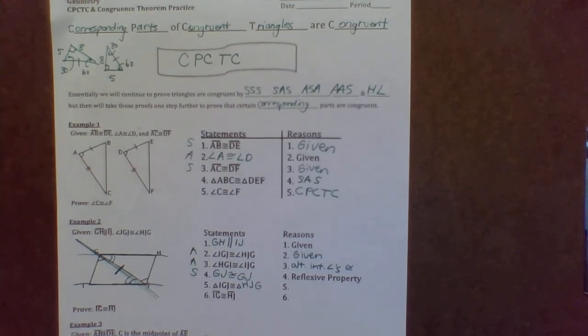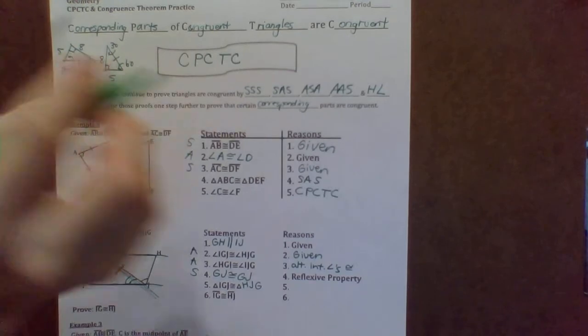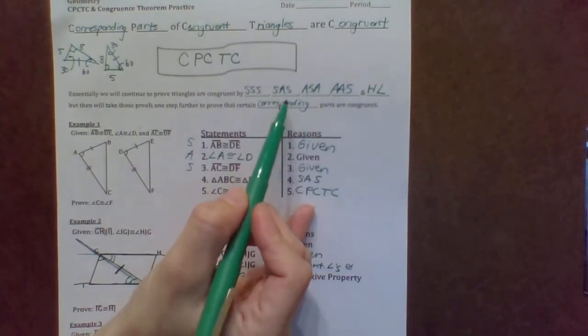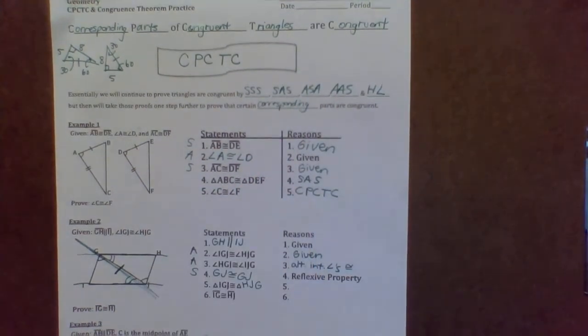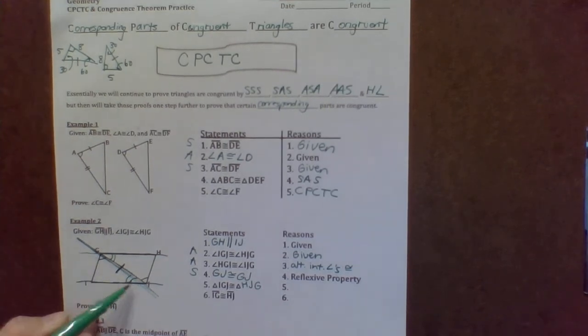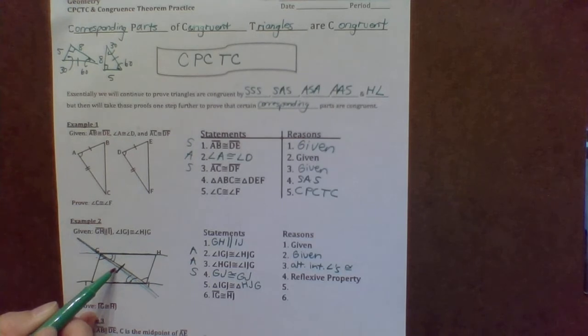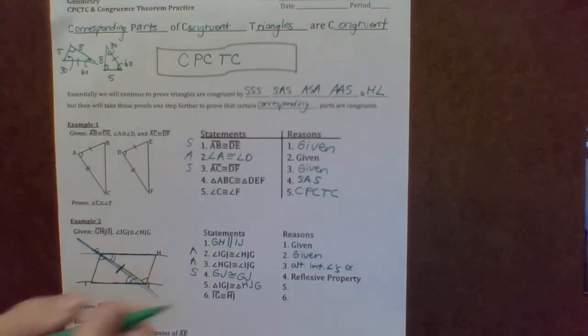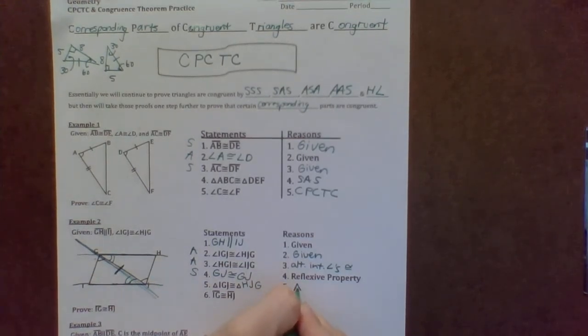But before you go ahead and just put AAS, we have 2 theorems that we could use. We could use AAS or we could use ASA. And remember, it's all about the placement of the side. The side is either going to be between the 2 angles or it's going to be not between them. Well, if you look at this picture, if these are my 2 congruent angles, this is my side between them. Therefore, these triangles are congruent by ASA.